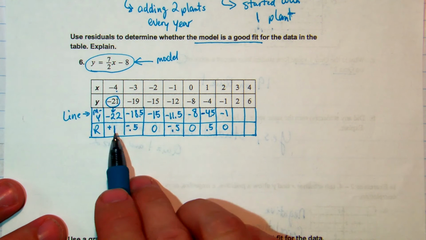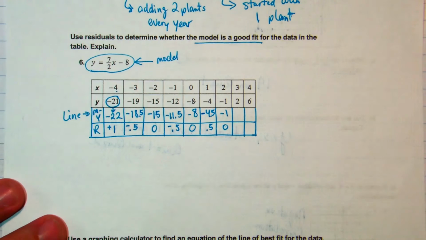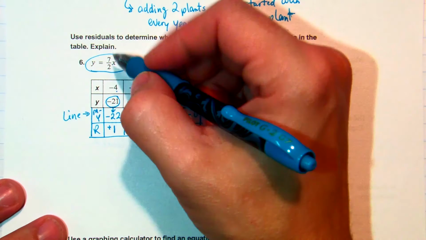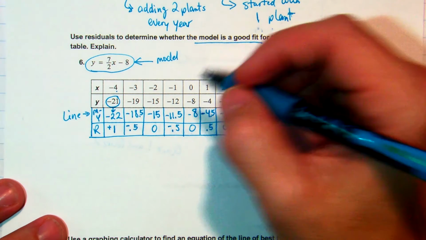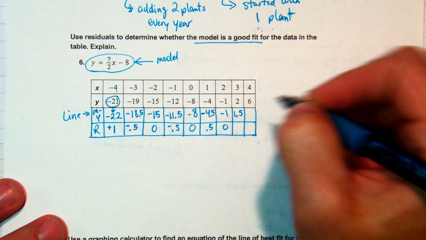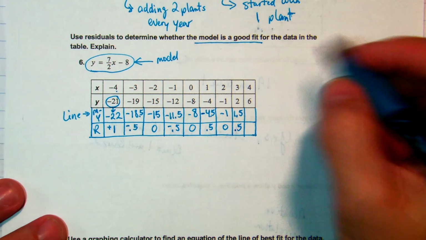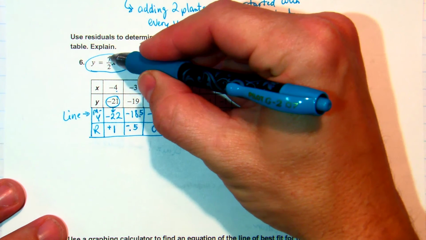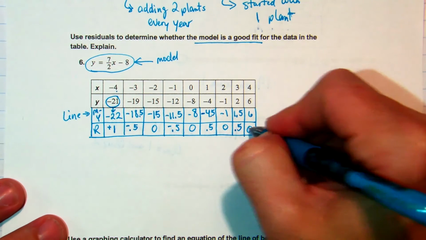We've got 1 above. Here, if I did 3 times 7, that is going to be 21 divided by 2 is going to be 10.5 minus 8 is going to be 2.5. This is above the line, so this is a positive 0.5, and 4 would be 28 divided by 2 is 14 minus 8 is going to be 6, and that's going to be right on it.